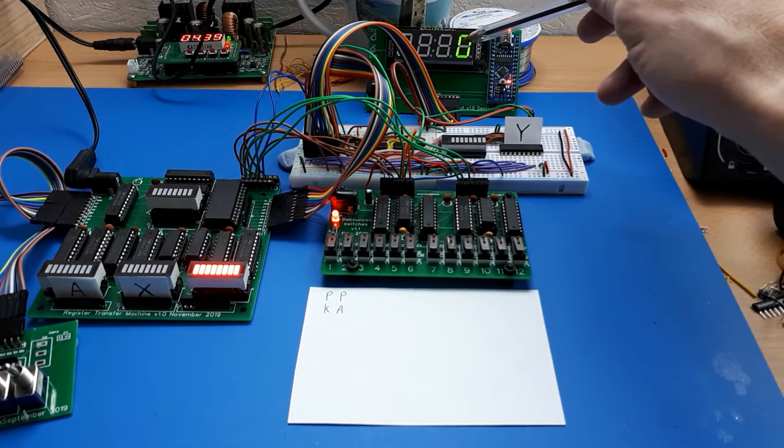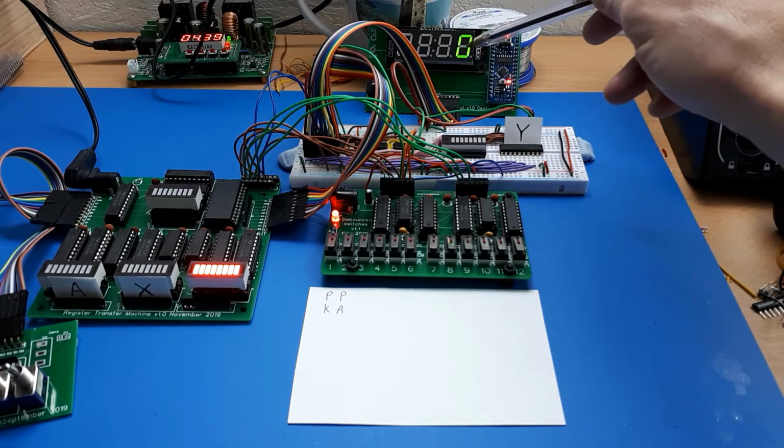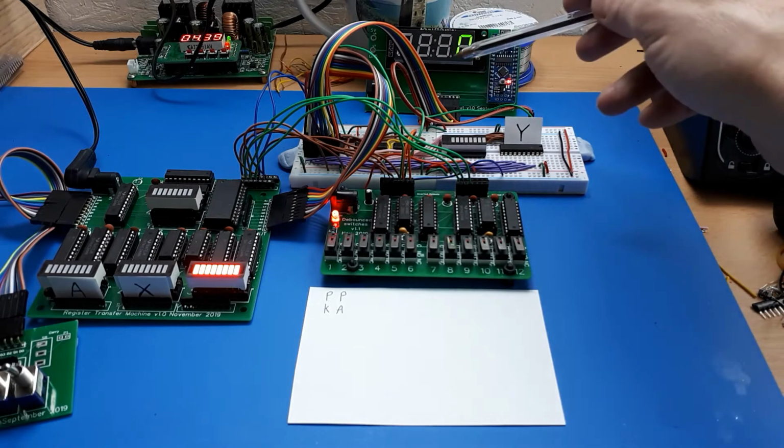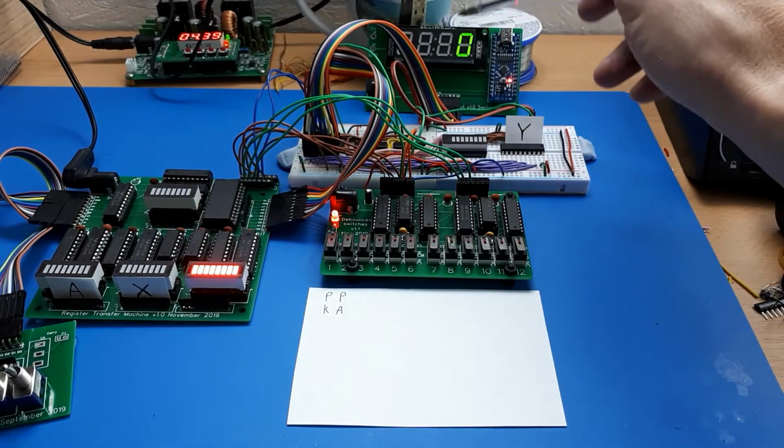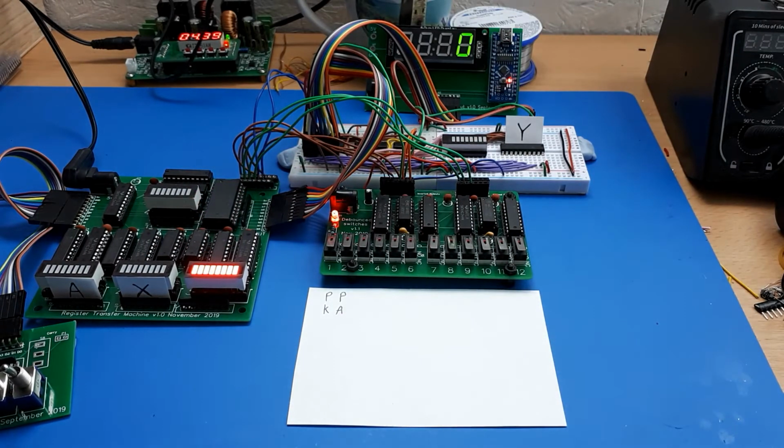And then over here I've got a display which shows numbers. I'm going to use it to convert the binary numbers that are displayed on these LEDs into decimal, because it's a lot easier to understand decimal.